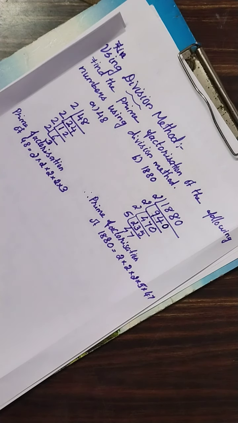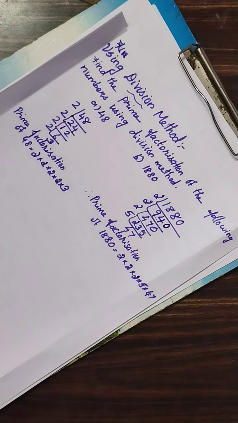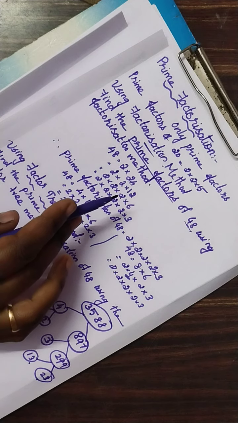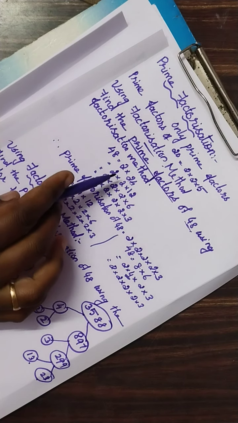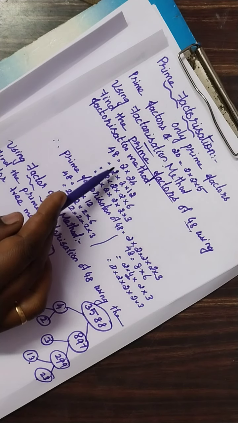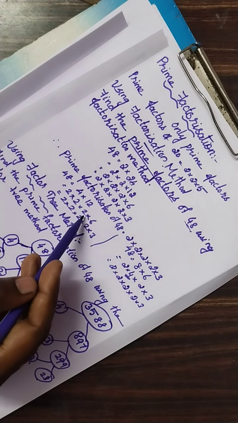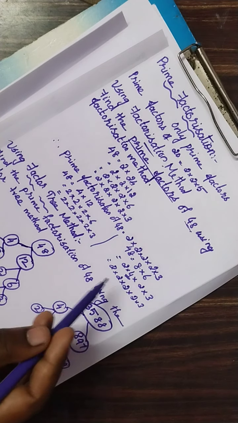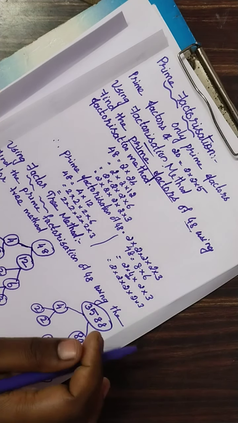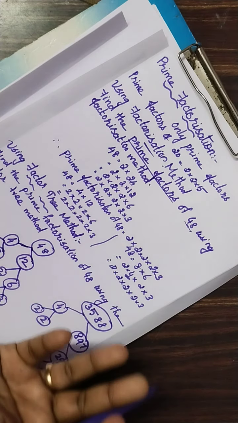Then, did you understand the 3 side headings? First, the methods of prime factorization. First method, prime factorization using the factorization method. First, you write the number as a product of two factors. Any one method you select. First you can select 48 as 2 into 24, otherwise 4 into 12, otherwise 8 into 6. Then at last you get all the values as prime factors. Then next you write down the answers.